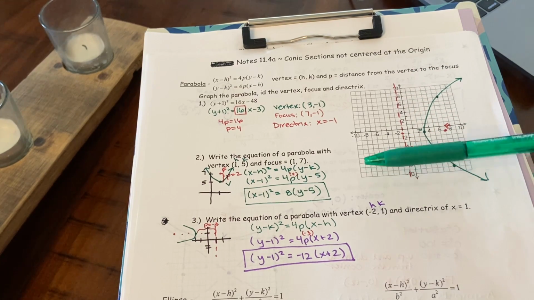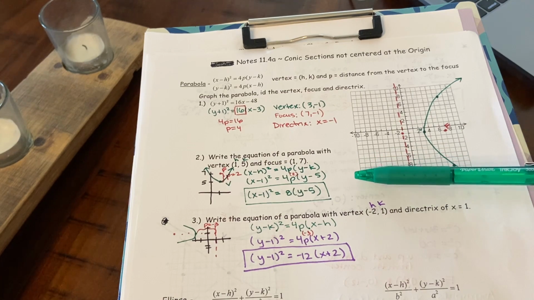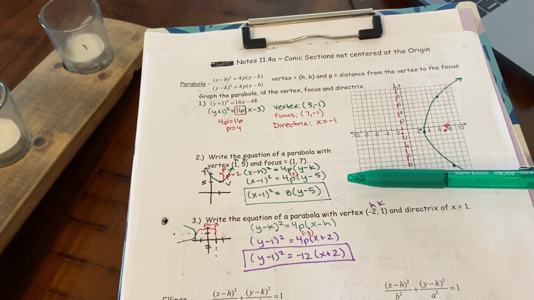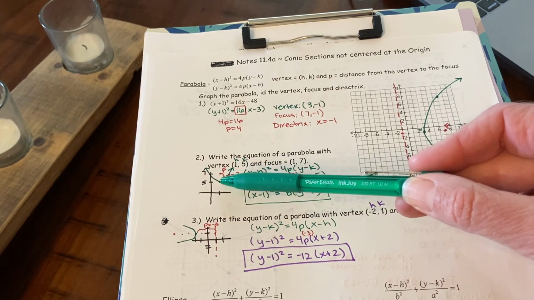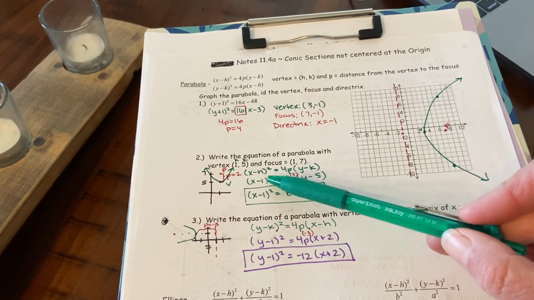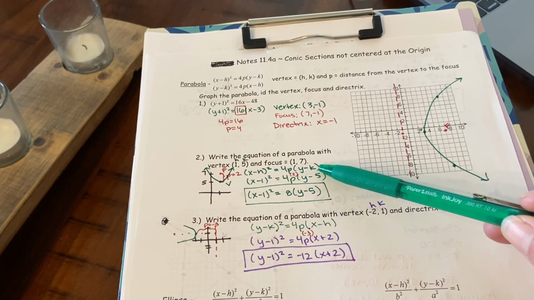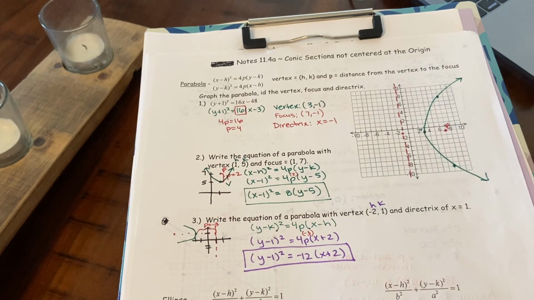If I want to write an equation for a parabola, I always make a little sketch. That way I know which direction it opens, and I can easily find the distance from the vertex to the focus. For question number 2 here, my vertex is at (1, 5). And my focus is at (1, 7), which means that I'm going to go up 2 to get to my focus. If I'm going up, then that means the x squared is going to come first, and I have the h and the k, which are my vertex. To find my p, if I'm traveling up 2 units, I can plug 2 in for my p, since my p is the distance from my vertex to my focus.